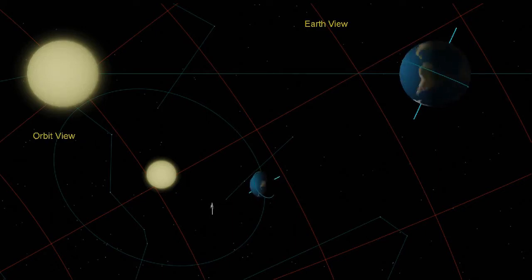If I speed up time, you can see the Earth in motion about the Sun. It takes approximately 365 days for the Earth to go once around the Sun.